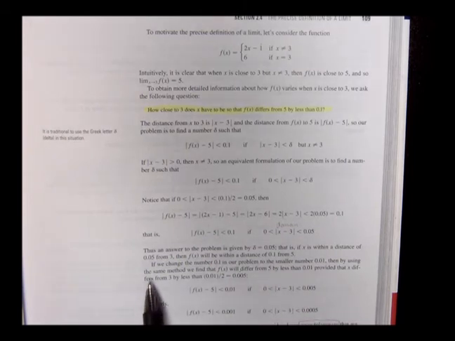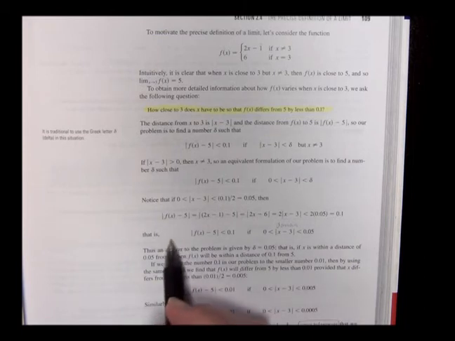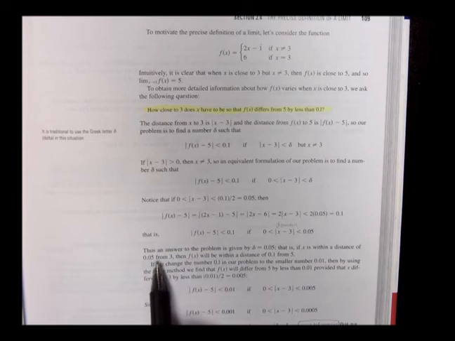So the answer to the problem is given by delta equals 0.5. That is, if x is within the distance of 500ths from 3, then f of x would be within a distance of 0.1 from 5. So we're saying you'll be close enough to say it's the limit if you're within 500ths from 3.